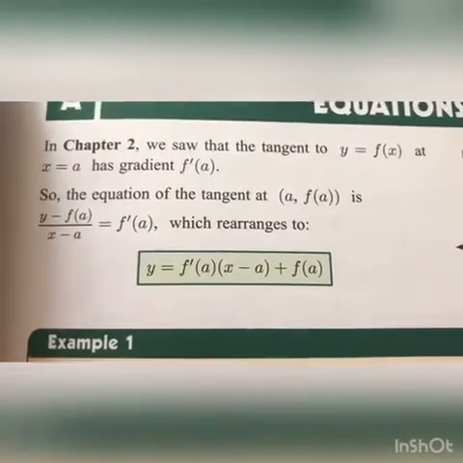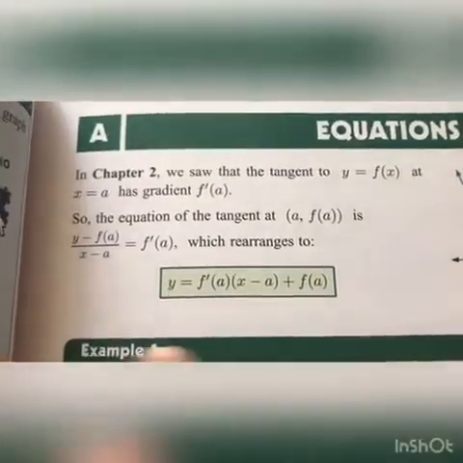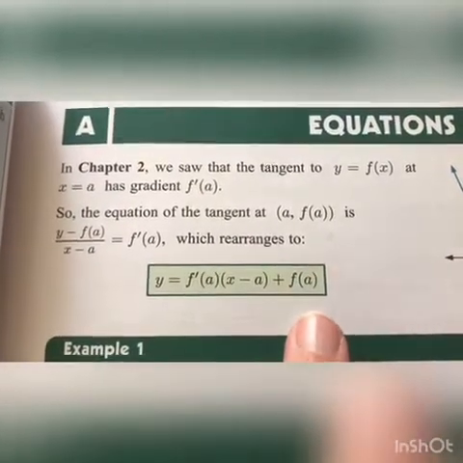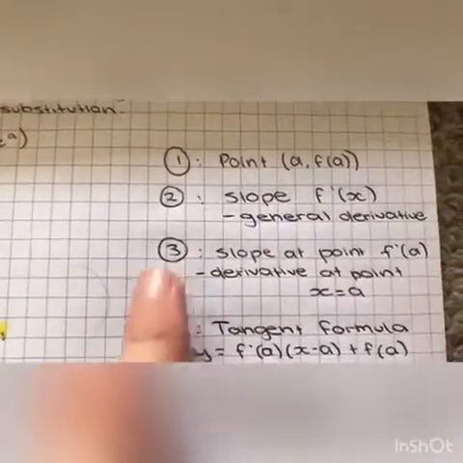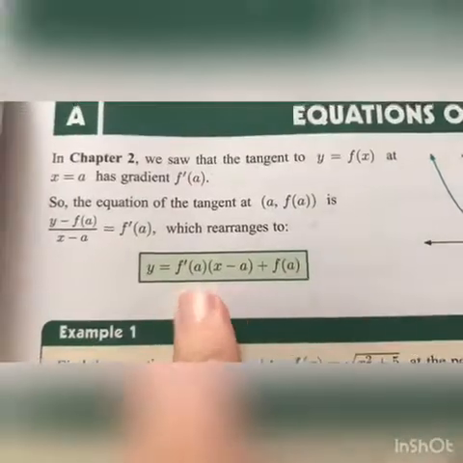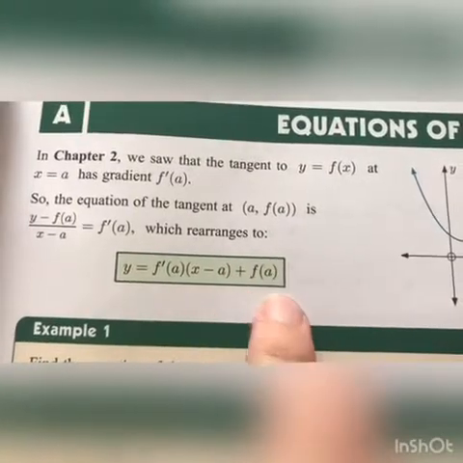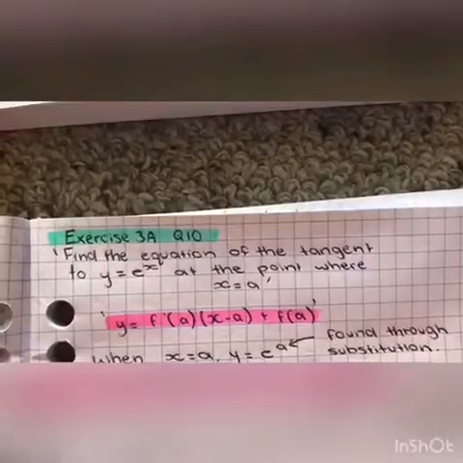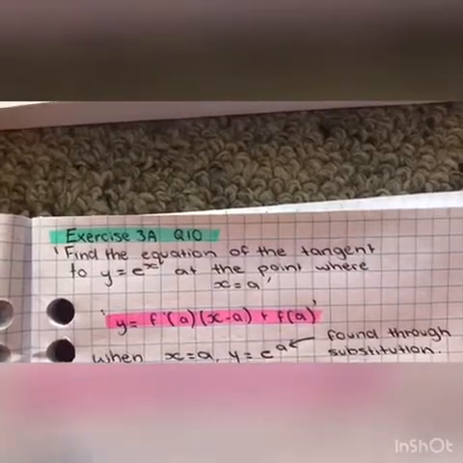Now let's look closer at the tangent formula and the 3 components that are a part of it. The tangent formula reads as y equals f'(a)(x take a) add f(a). The f'(a) is the derivative at a specific point, as mentioned in part 3 of finding the tangent formula. The x take a component is where you would sub in your x value. And the f(a) is basically your y value when a is subbed into the formula. Now let's take a look back at our question and use all these points to find the tangent formula.